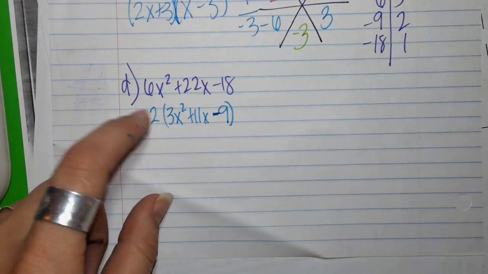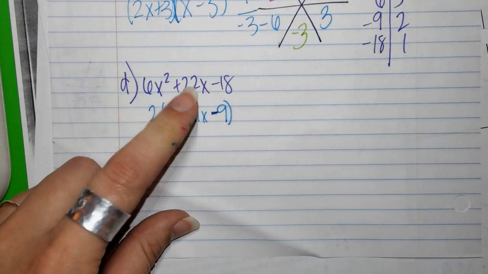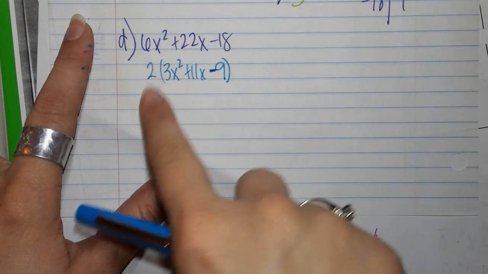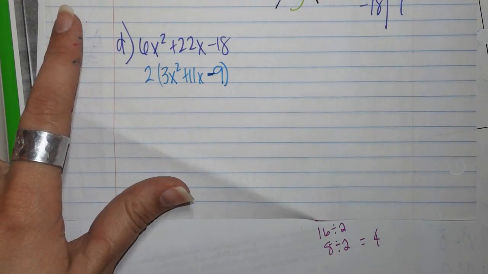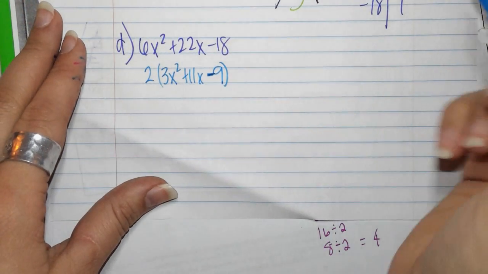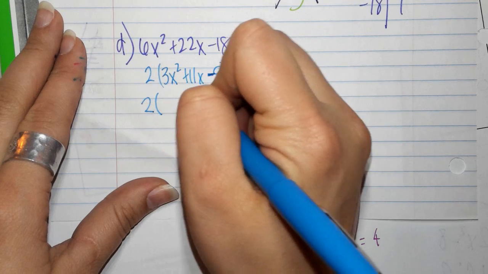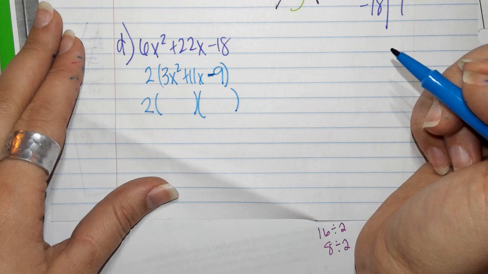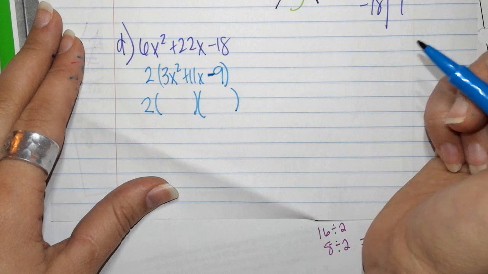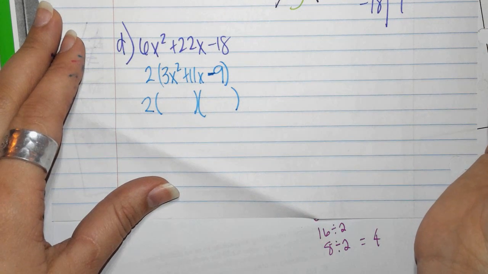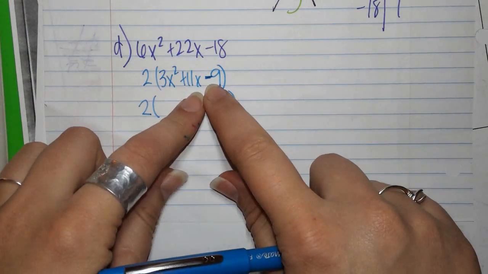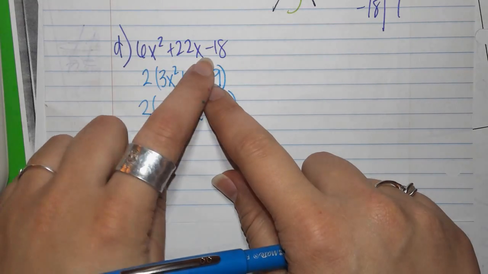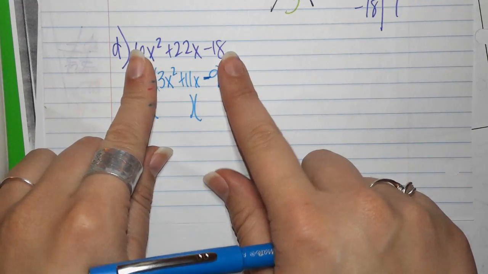Okay. Now, from here, you still use the star method, but instead of multiplying 6 times 18, you're going to multiply 3 times negative 9. And do you cancel out the 2? It stays on the outside of your parentheses, and you just ignore it for a moment. So you want me to do 3 times negative 9? Yes. The reason we do 3 times negative 9 is because we factored out a 2. Remember, our greatest common factor was 2. We brought it to the outside. We ignore everything else.